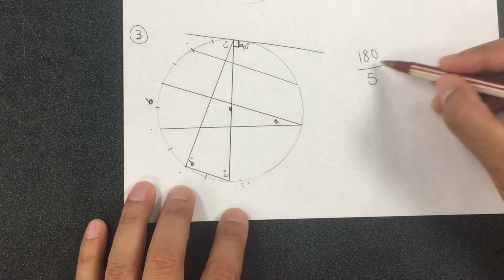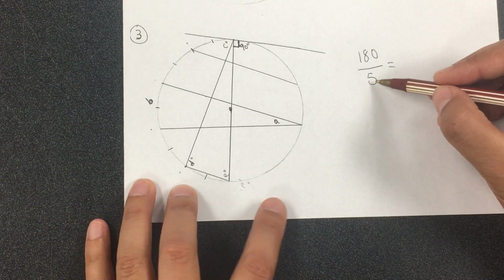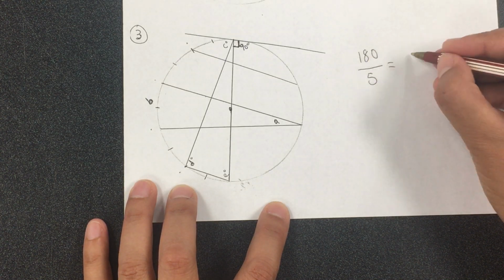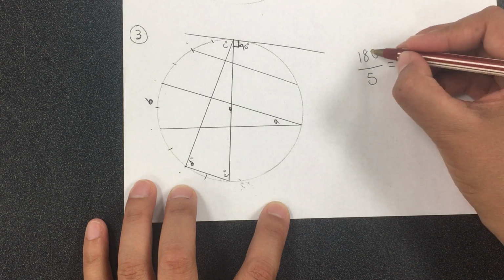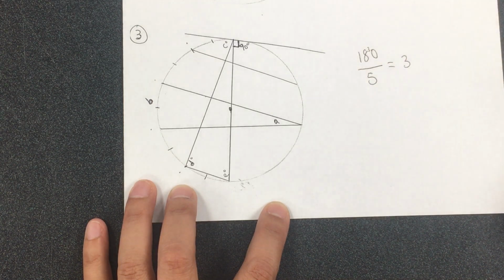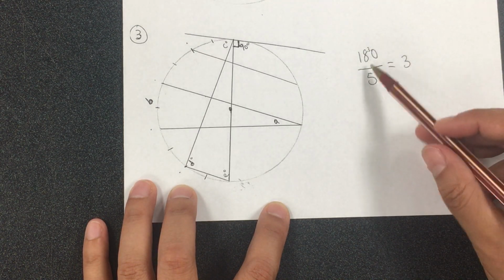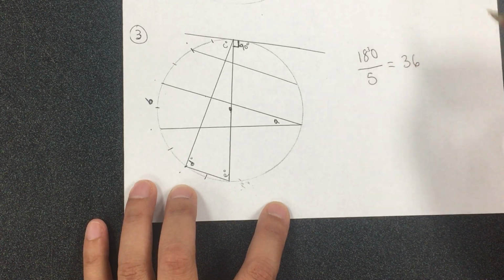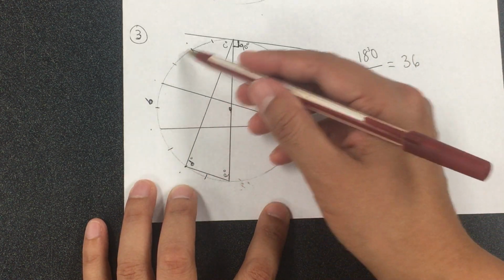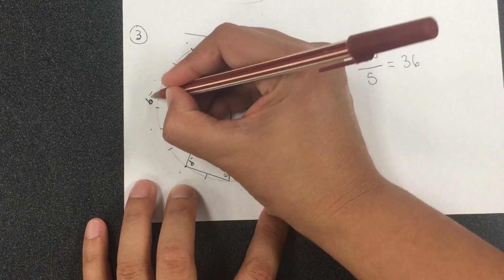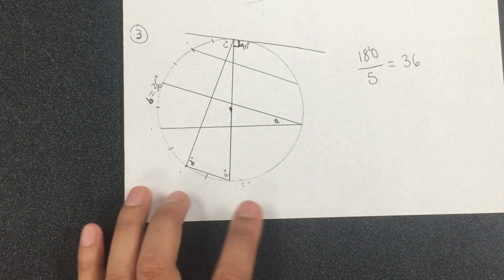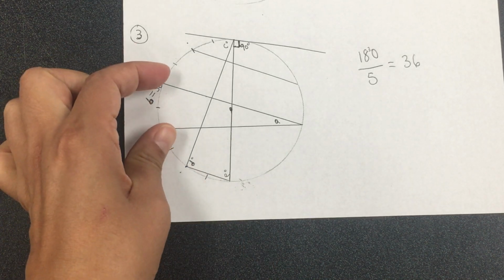And so 180 divided by 5, the 5 goes into 18, 3 times 5 is 15, and you have 3 left. The 5 into 30 goes 6 times. And so each of these measurements is 36. So we can say that we already have the measurement of letter B, since that's one of those arcs.